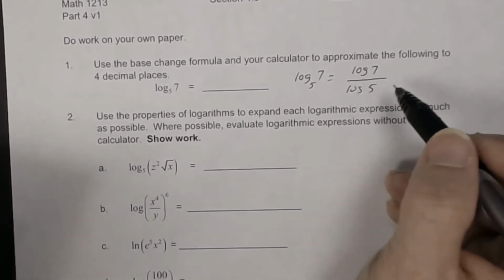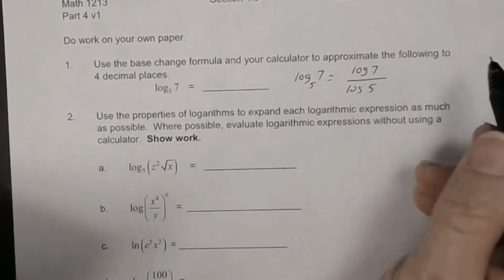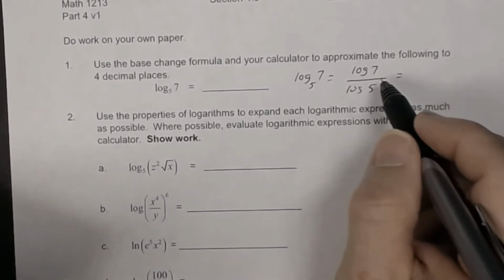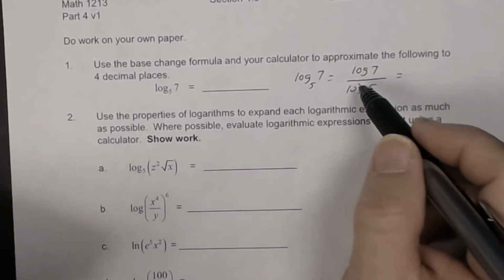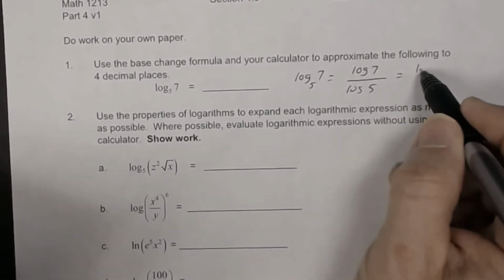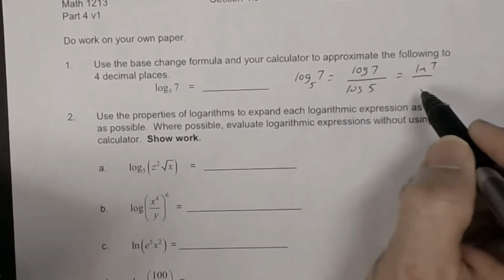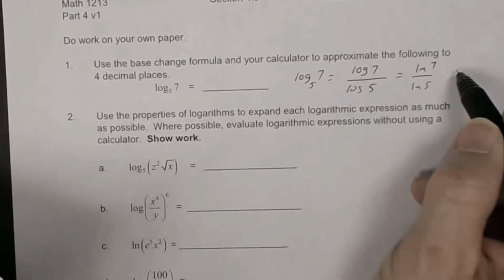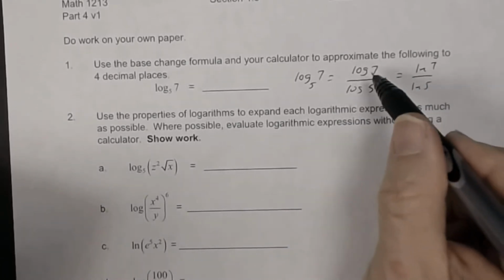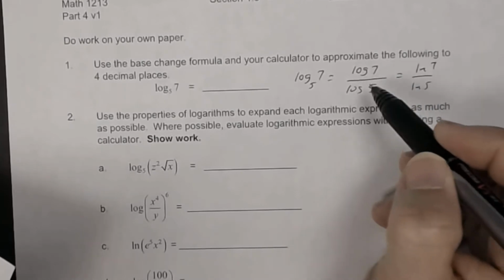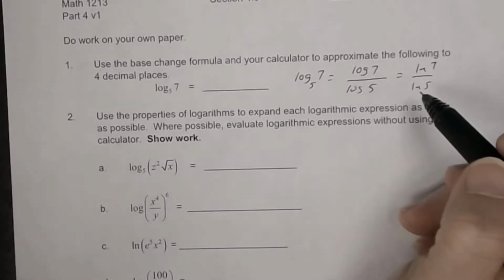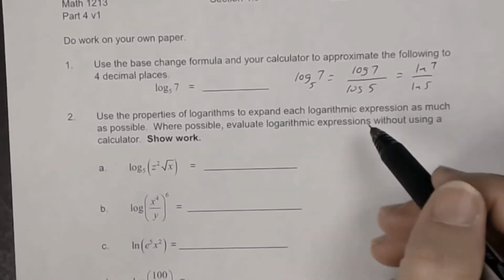Use your calculator, and you're done. Someone else could have said, I'm going to use base e. Then you say the natural log of 7 divided by the natural log of 5. It doesn't matter what base you use, but if you use your calculator, you want either the common logarithm or the natural logarithm. And notice, regardless of which one you use, you get the same answer.